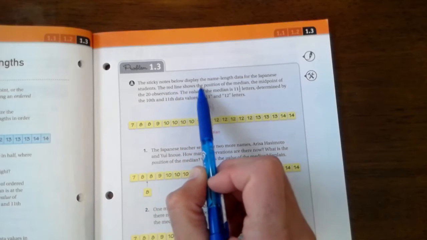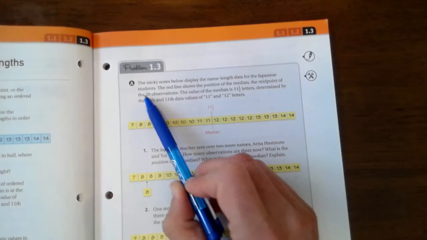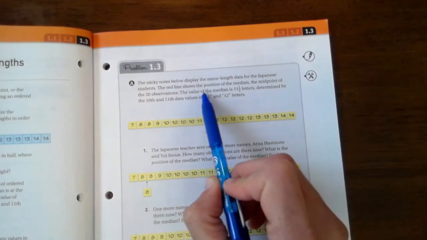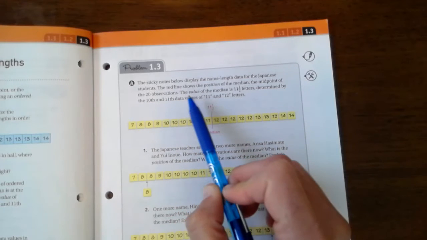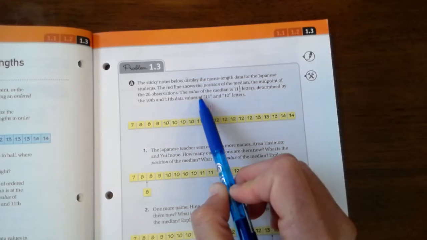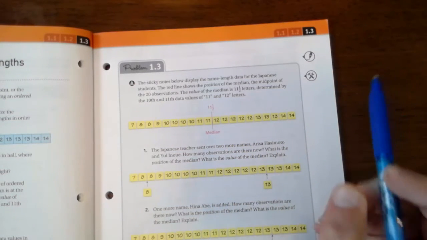The red line shows the position of the median, the midpoint or middle of the 20 observations. The value of the median is 11.5 letters, determined by the 10th and 11th data values, values of 11 and 12 letters.